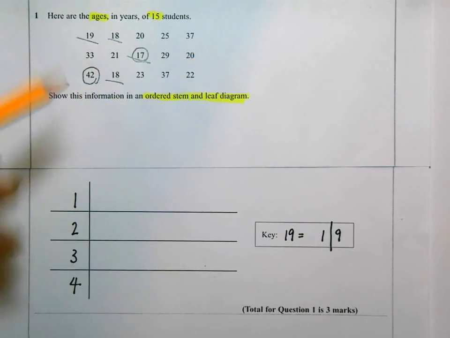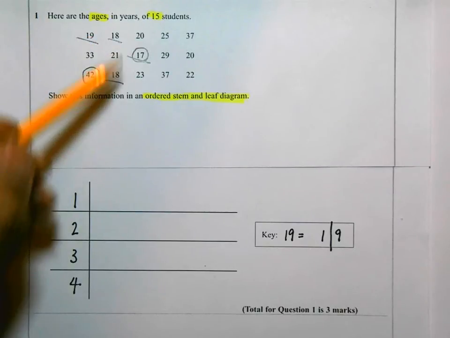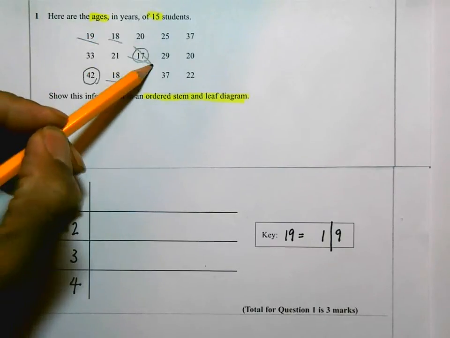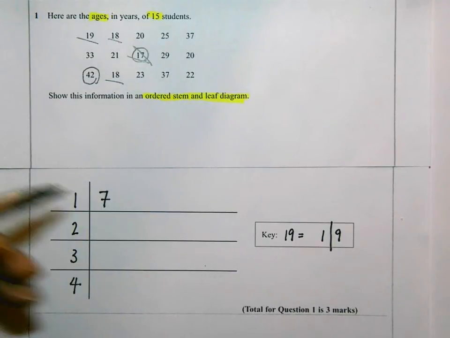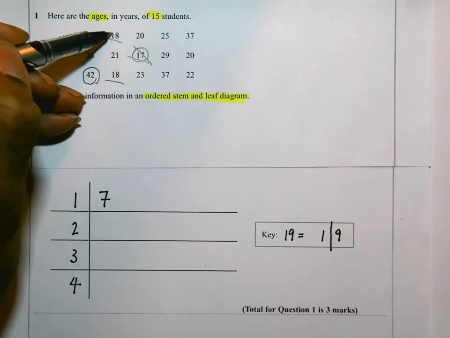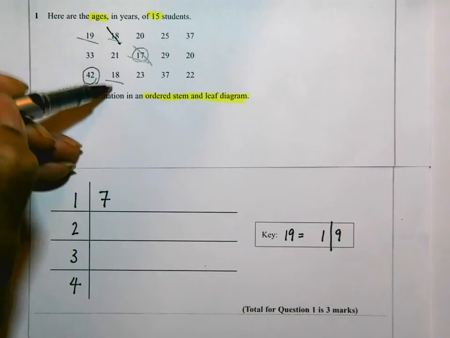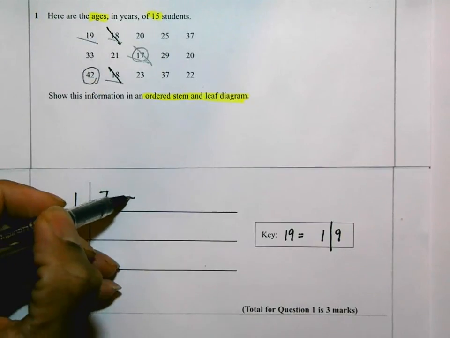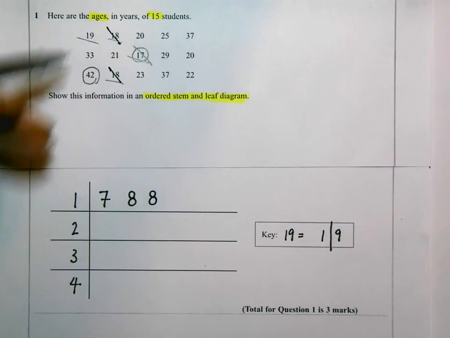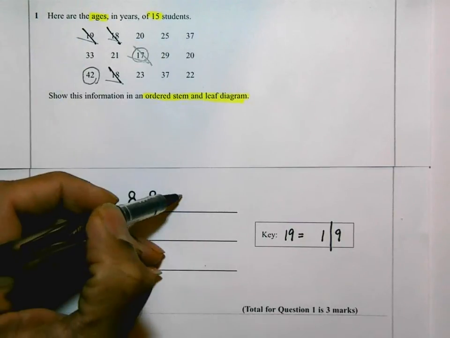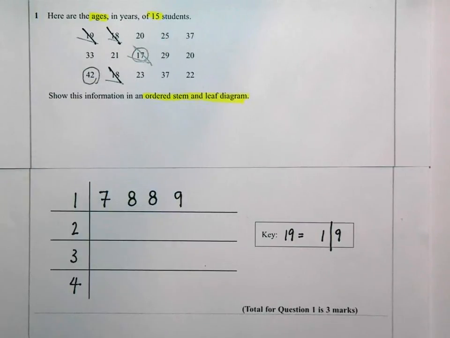Okay, so the numbers I'm going to put there, I'm going to put the smallest one first, which is 17. Then there are 2 lots of 18, so I'll put a line through both of them. I'll put 8 and 8, and then there's 19, so I'll put a 9. Okay, I'm going to make sure that I haven't missed out any 10s.